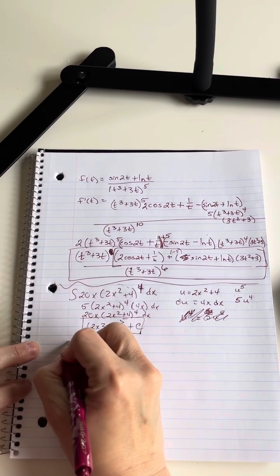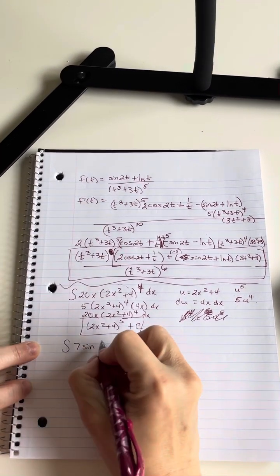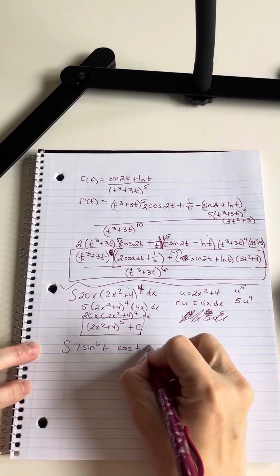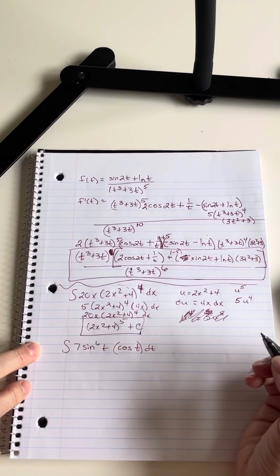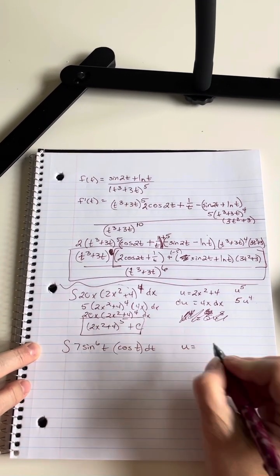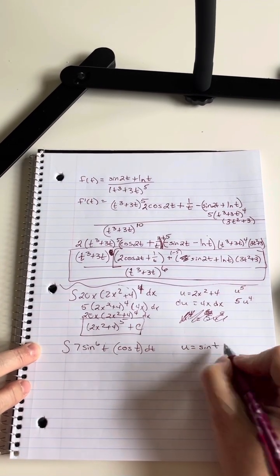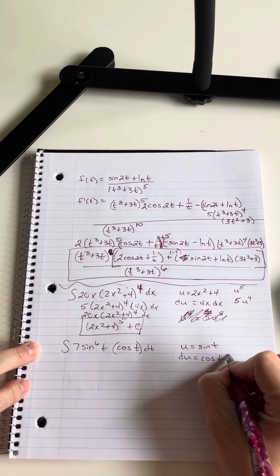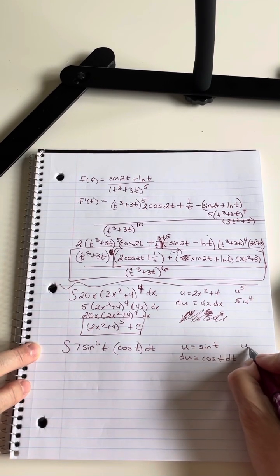Now let's work on Example 2. Integrate 7 sine to the sixth t multiplying with cosine of t dt. I like to throw a parenthesis around those just so it doesn't get lost in the problem for me. I'm going to assume that my u should be the part that is messier, the one with the 6. So my u is going to be sine of t. That makes my du cosine of t dt.